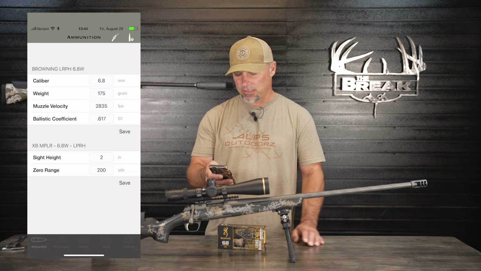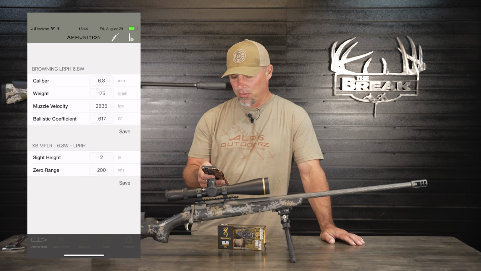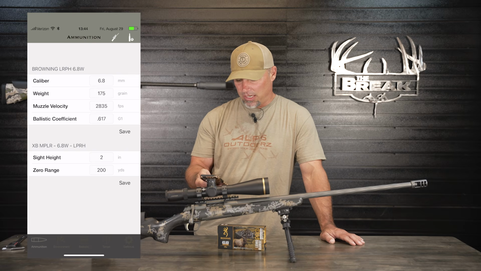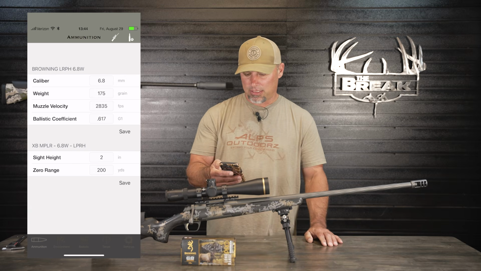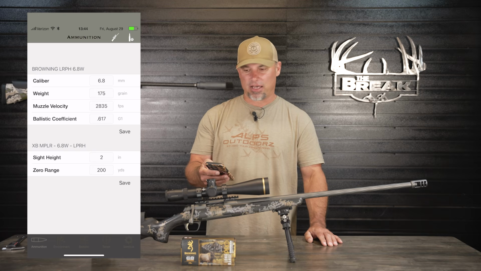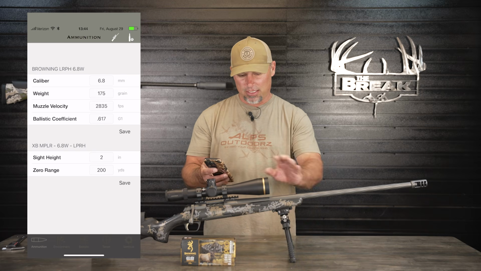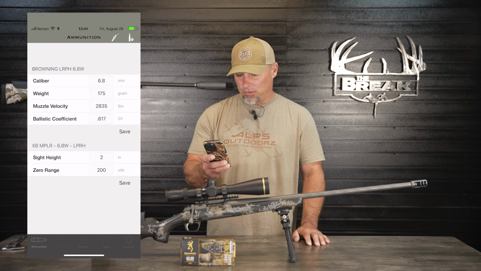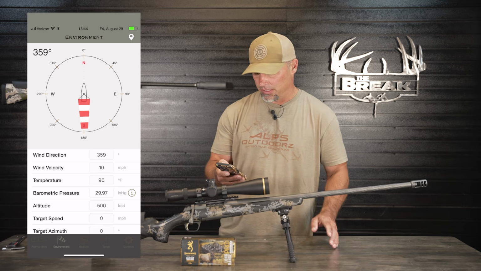There we go. So now you can see on my screen that I've got the Browning Long Range Pro Hunter and 6.8 Western as my ammo. We've got all the information. It's a 6.8 millimeter, 175 grain bullet weight, the muzzle velocity, 2835 feet per second, ballistic coefficient, and I got all that off the box. And then we've got our rifle set up in here. So now we can go to the next tab over, which is our environment.